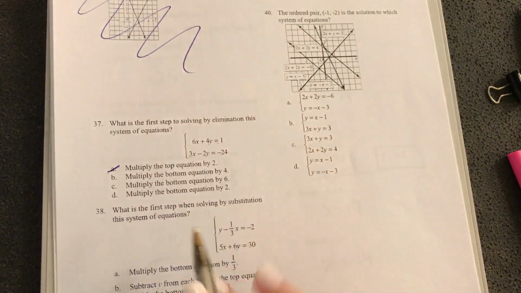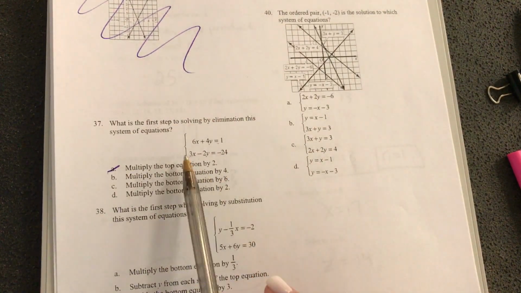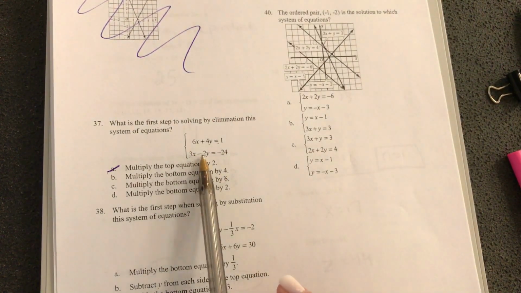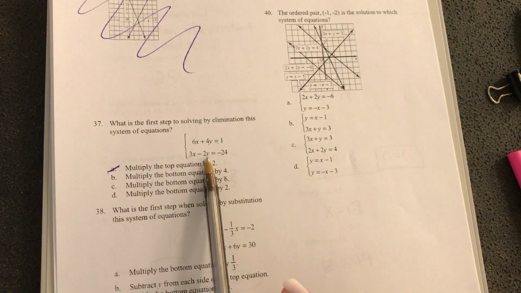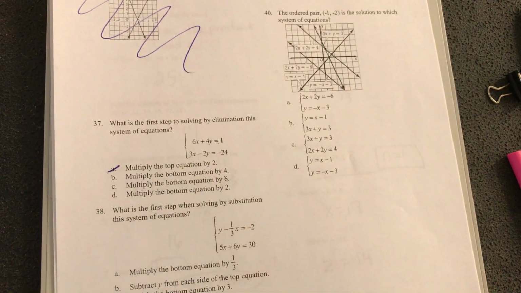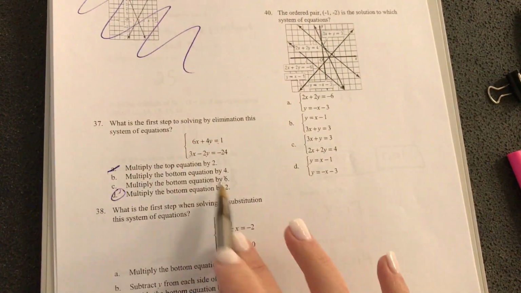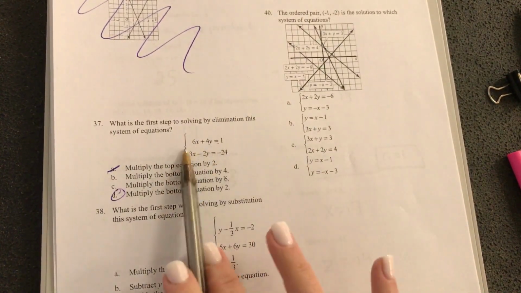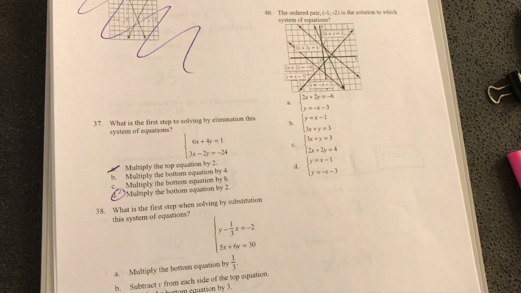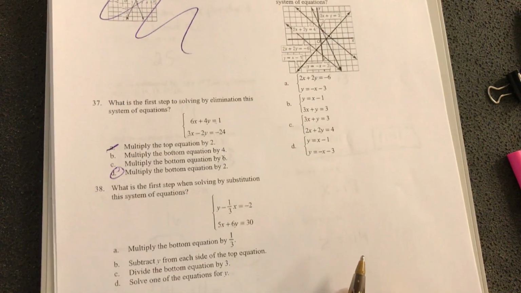Okay. B, multiply the bottom by 4. Well, then that gives you 12x minus 8. And that's still not going to do anything, is it? Because you have to have the same number, but you have to have one positive, one negative. So the actual answer is D. You're going to multiply the bottom equation by 2. That's going to give us a 6x and a negative 4y. Okay? And that way you could eliminate the y.